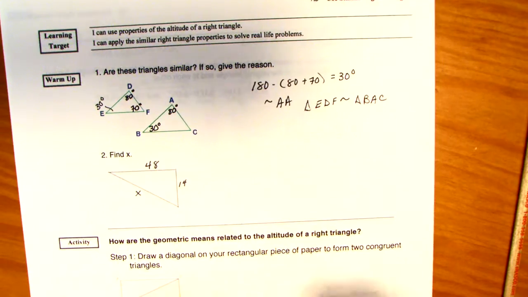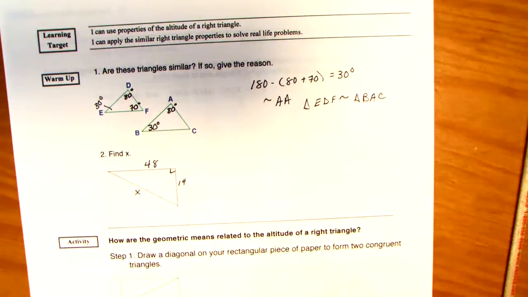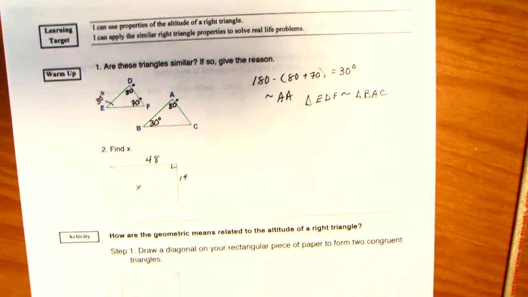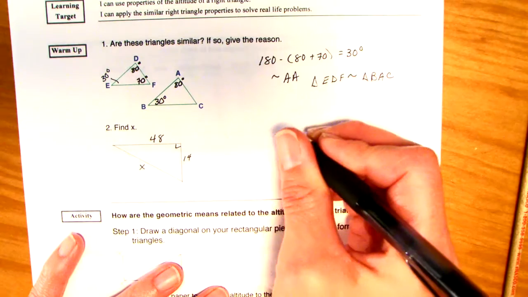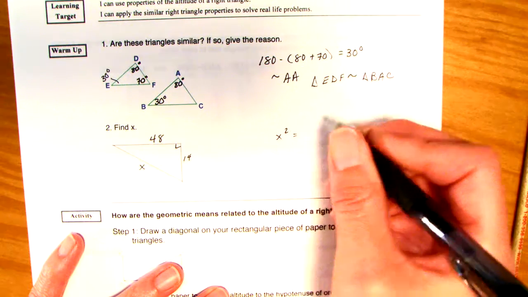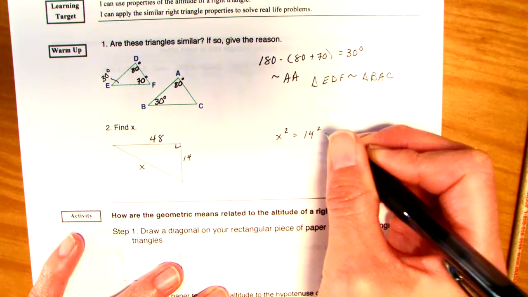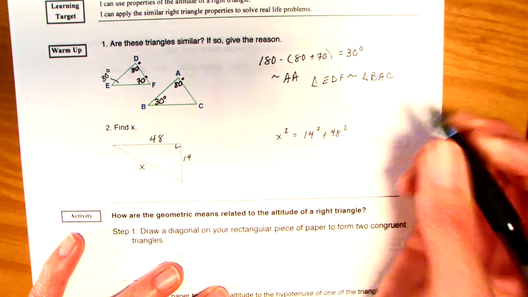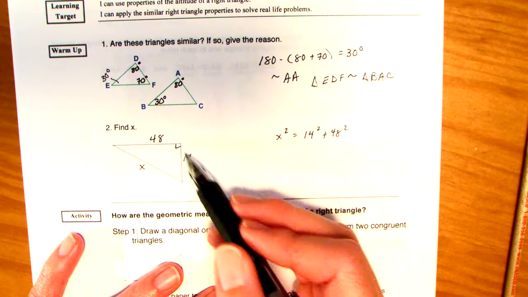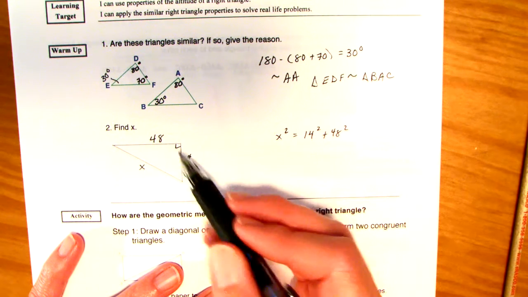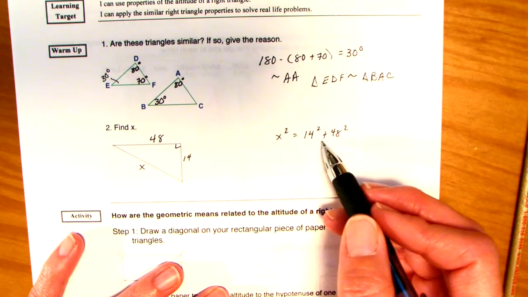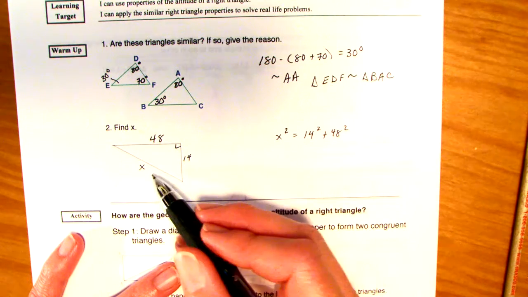All right, the next one, a little bit of Pythagorean theorem. Problem is, I did not put a right angle in there. Sorry about that. So find x. Here we go. X squared is equal to 14 squared plus 48 squared. So add the sum of your legs squared. The sum of each leg squared is equal to the hypotenuse squared.